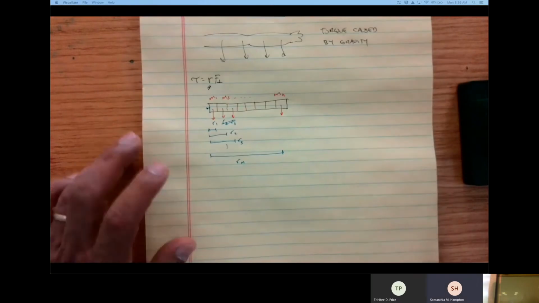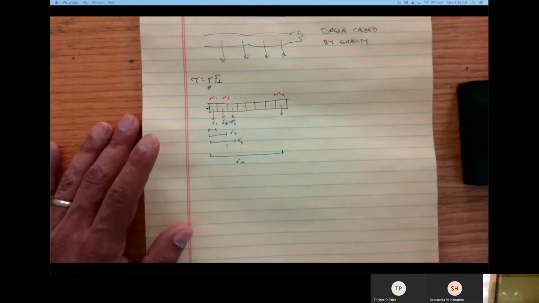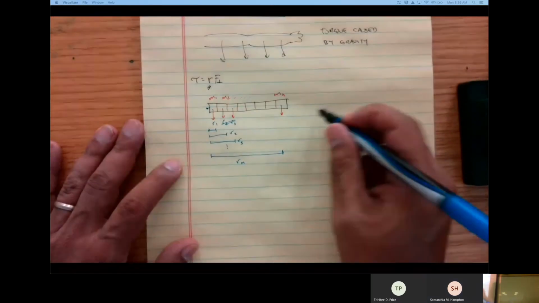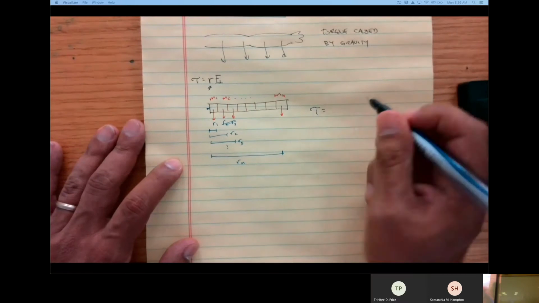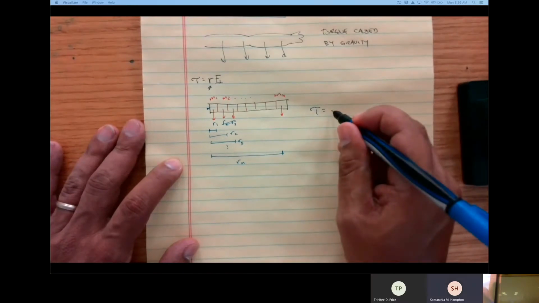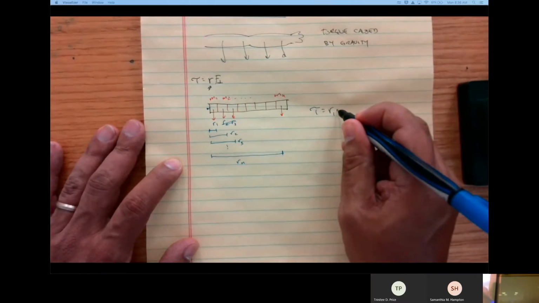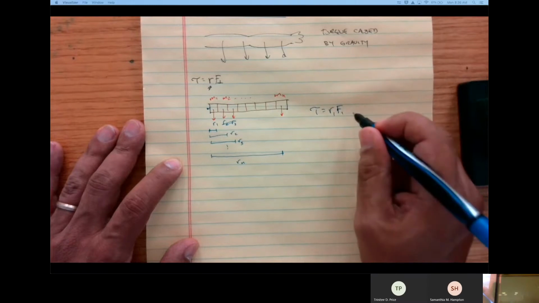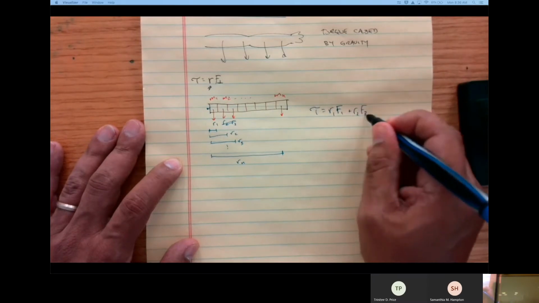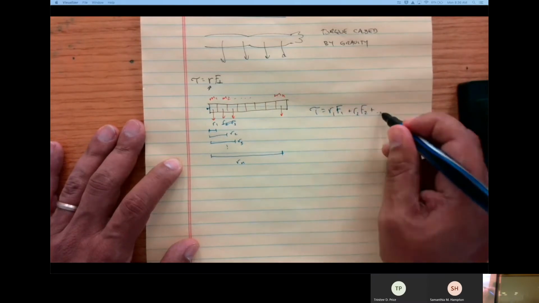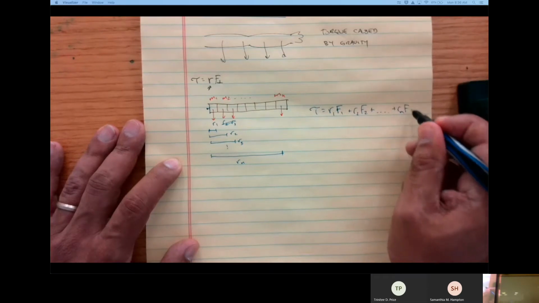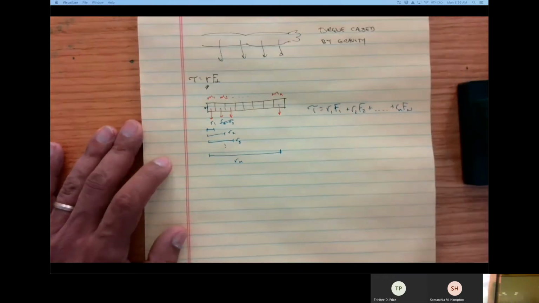So if I want to calculate the torque, well, I will have to do R1 times the force of 1, R2 times the force of 2, and so on until Rn times the force of n.